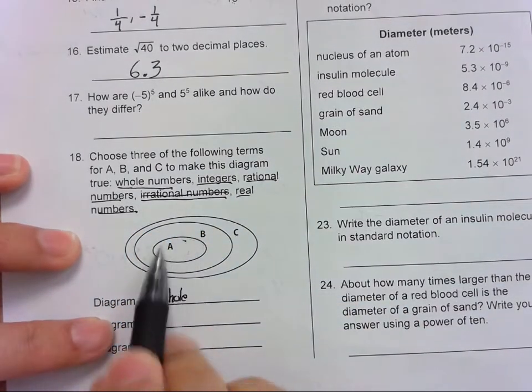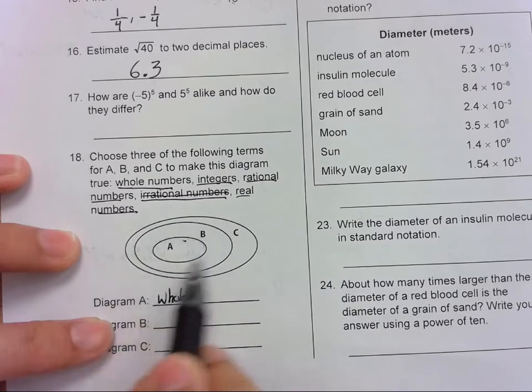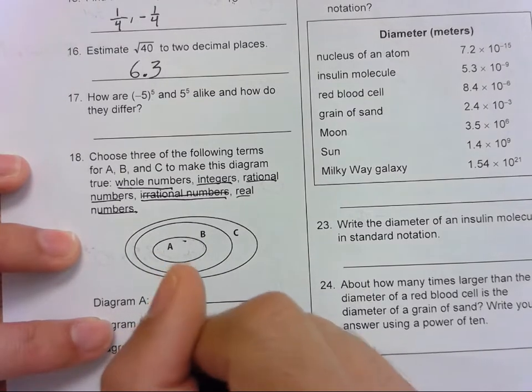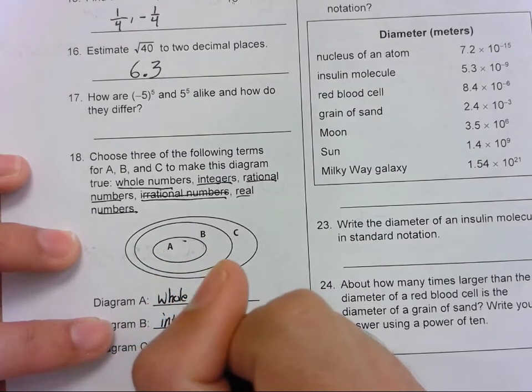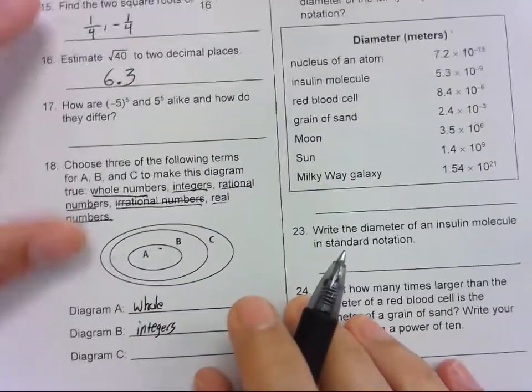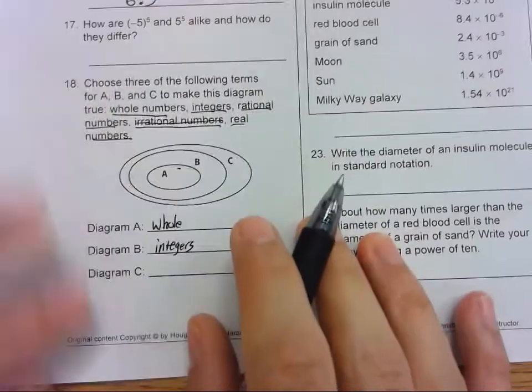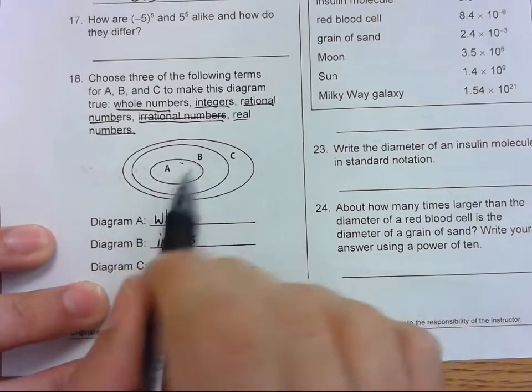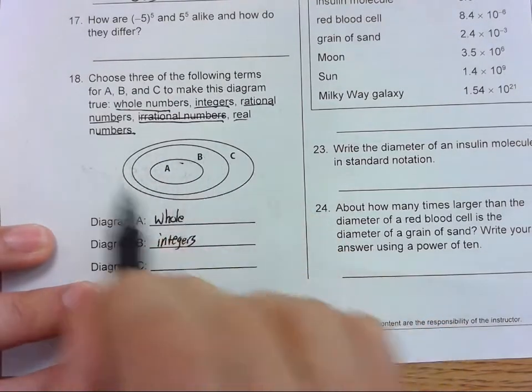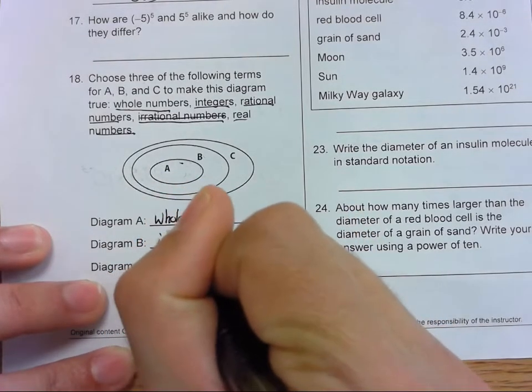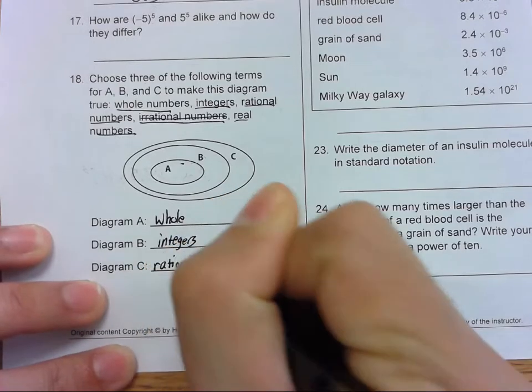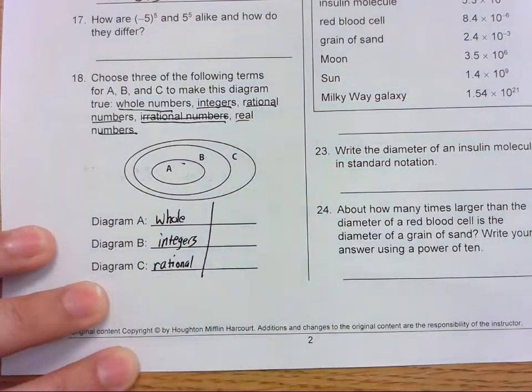So if A are whole numbers, every whole number is also in the set of integers. Every integer is in the set of rational numbers. So that's one answer.